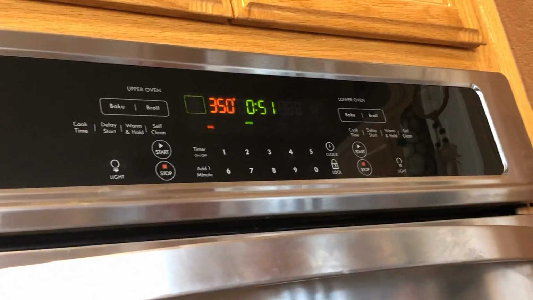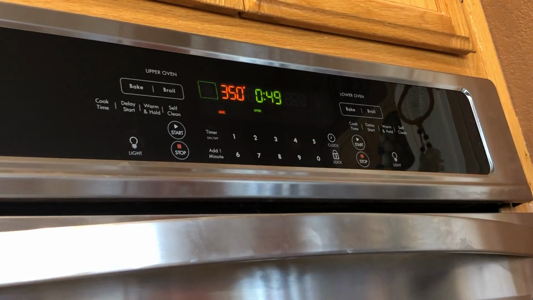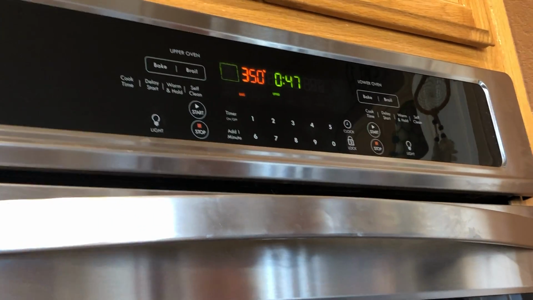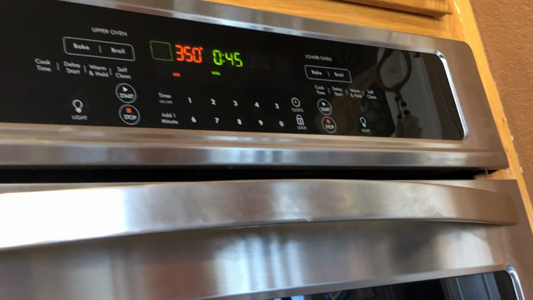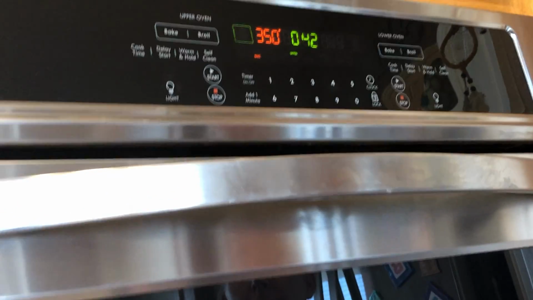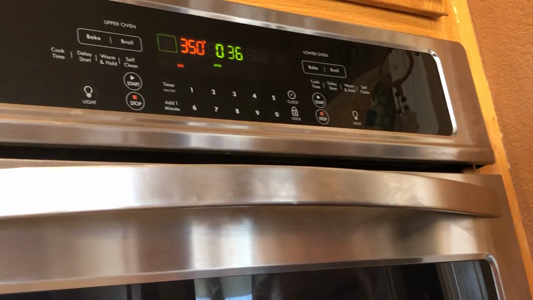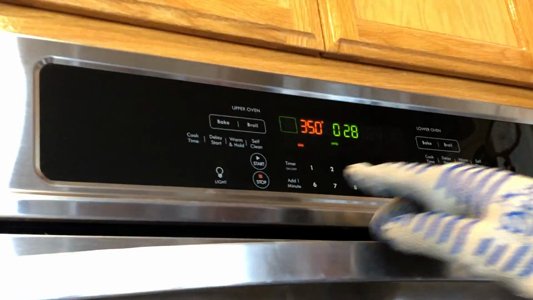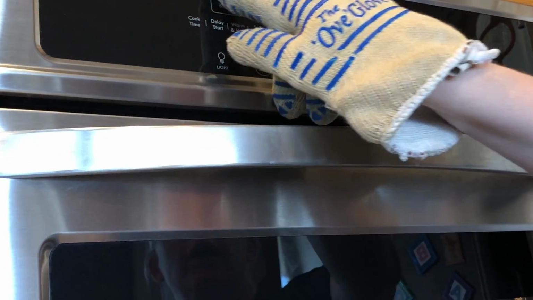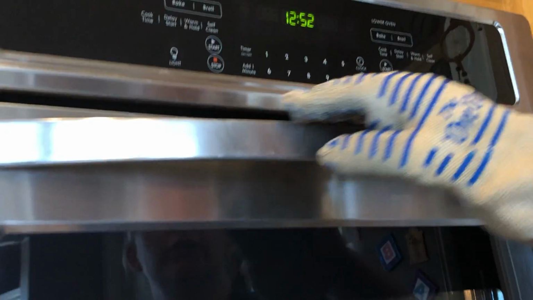Okay, why don't we look up here at the timer? Remember, we're at 350 degrees and we're gonna go for about 45 more seconds. Remember, if you're doing this at home, this is the step that your parent needs to do. And actually, I'm not sure if I'm gonna let it go the whole last 30 seconds. I think it's about done. So I'm gonna go ahead and turn my timer off and turn my oven off.